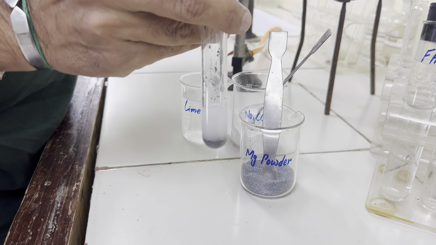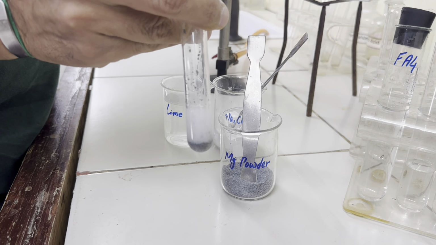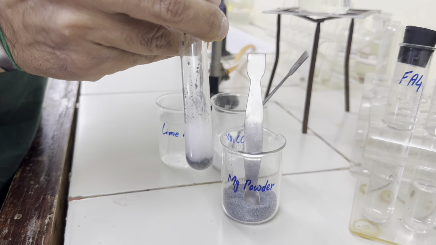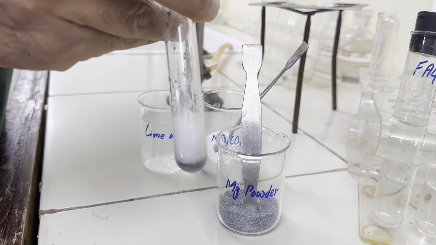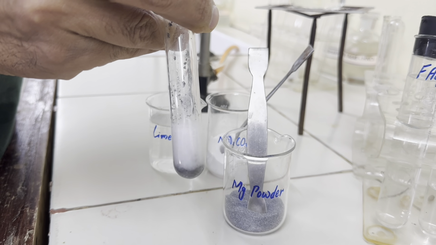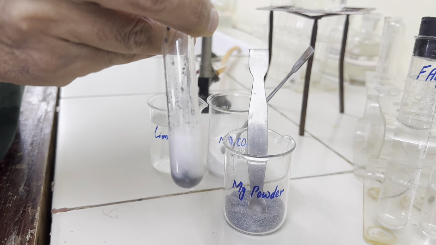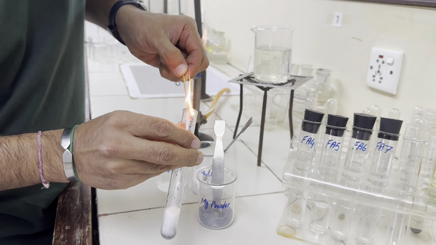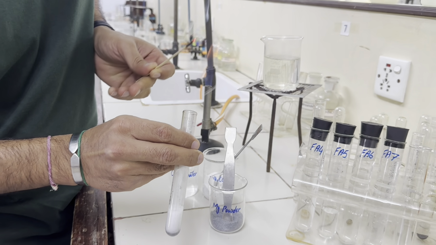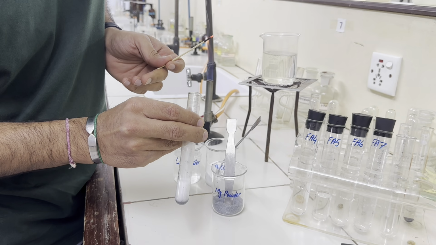Yes, gas is given off. Put a thumb over the top so that we can collect a bit of gas over the top of the tube and bring a lighted splint here. This lighted splint should produce pop sound. So this is the pop sound, means the gas is hydrogen.